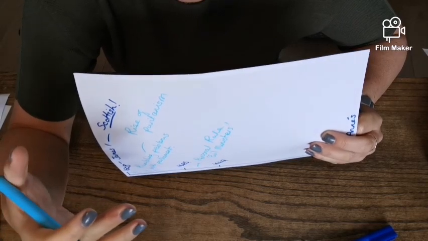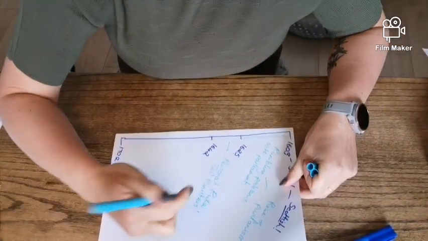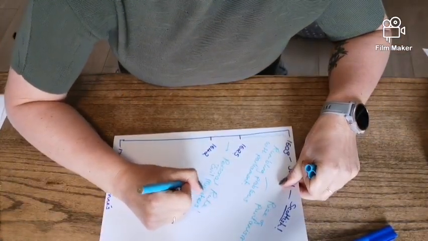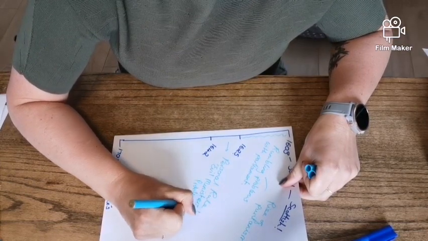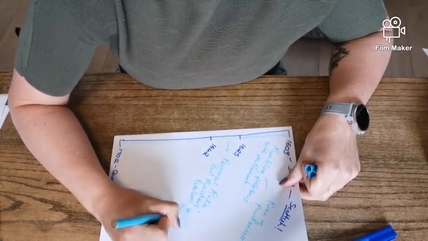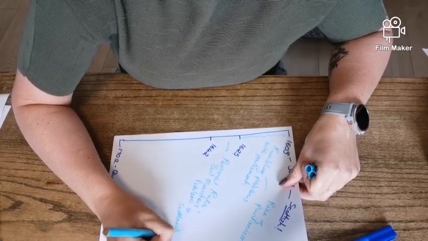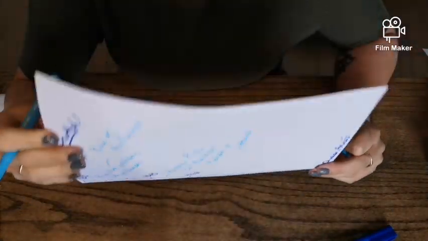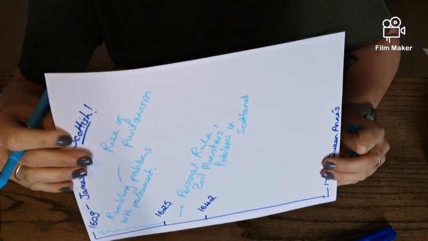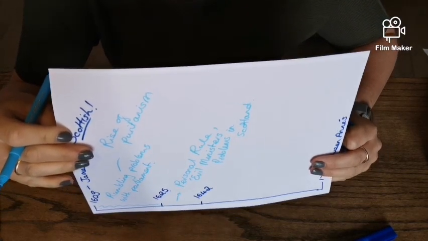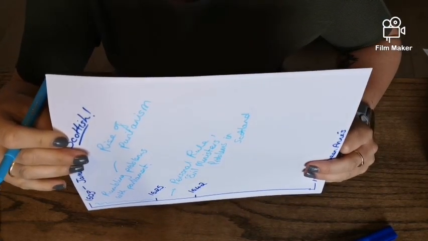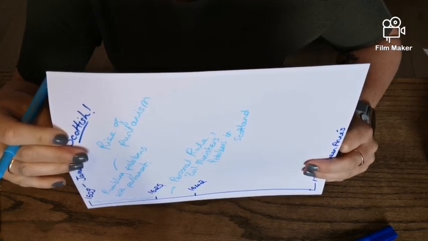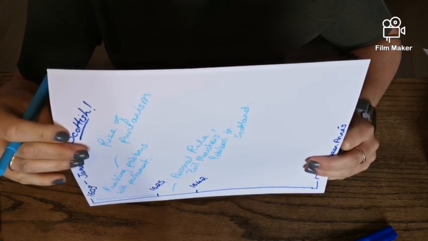These all caused problems. Also worth noting, problems in Scotland, because even though Charles is Scottish, effectively he never bothers to go to Scotland and he tries to impose all sorts of religious ideas onto the Scottish people, and they rebel against him.